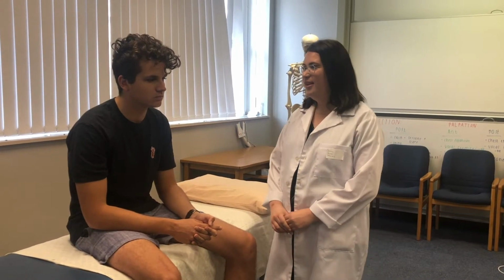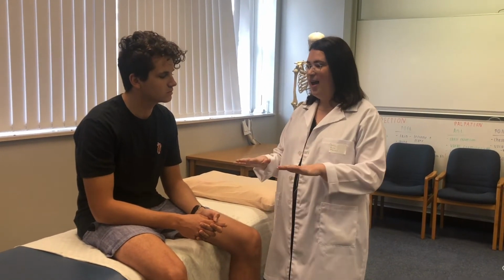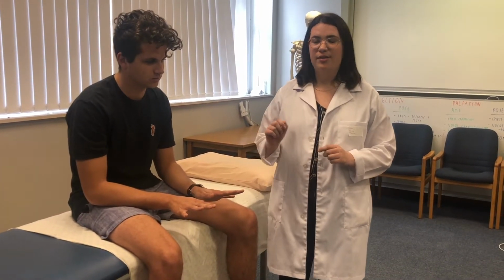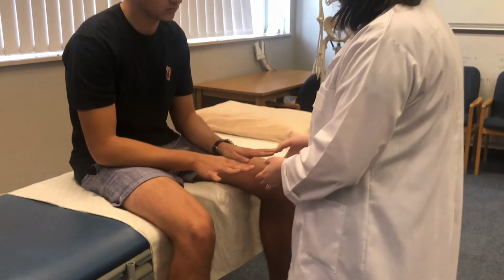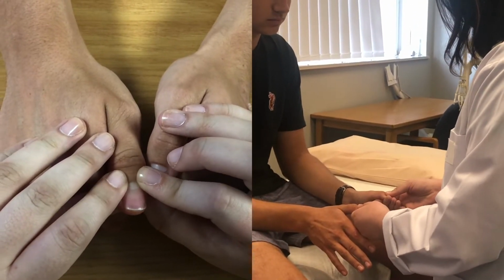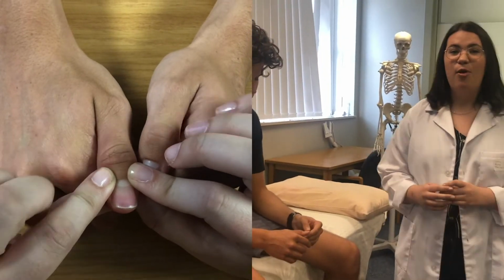First, I will be doing the rocking the nail bed test. So if you could extend your hands. If clubbing is present, the nail bed will be able to rock from side to side. May I examine you? Yes. The nail bed is not able to rock from side to side, and thus there is no clubbing present.